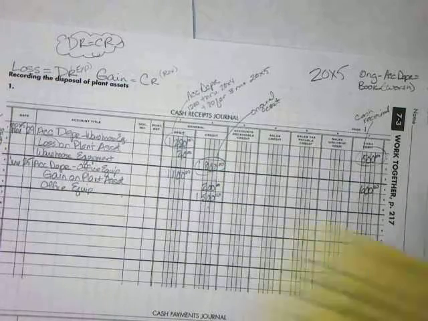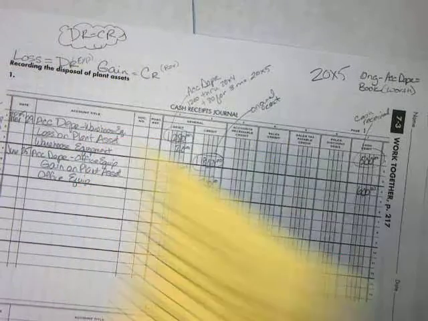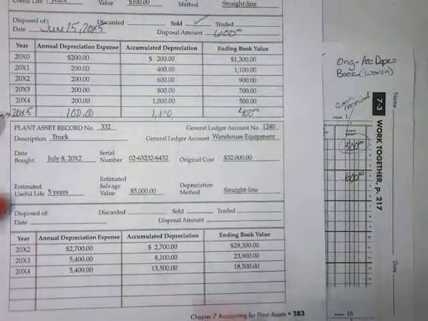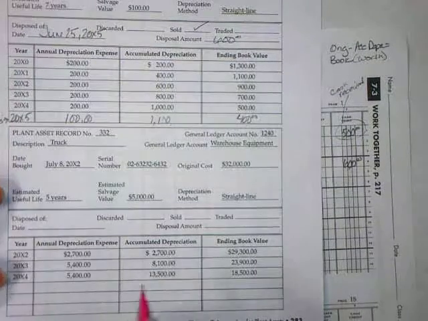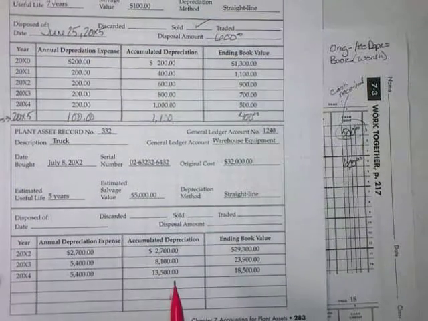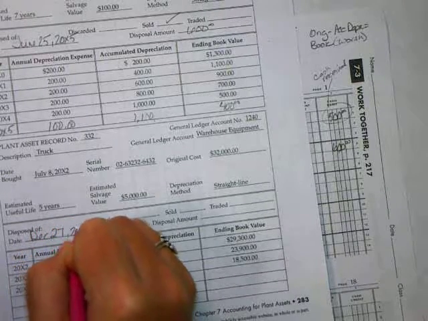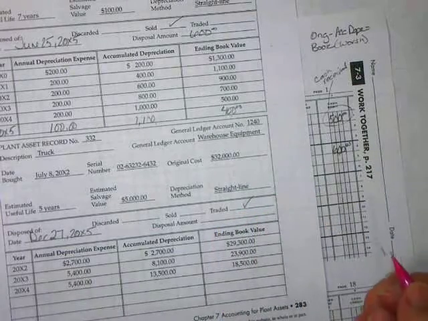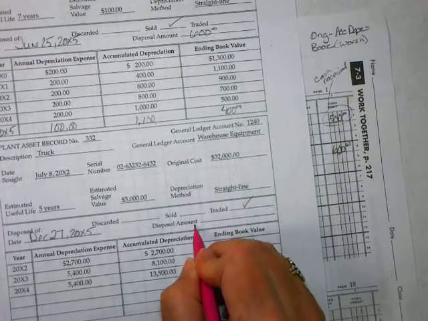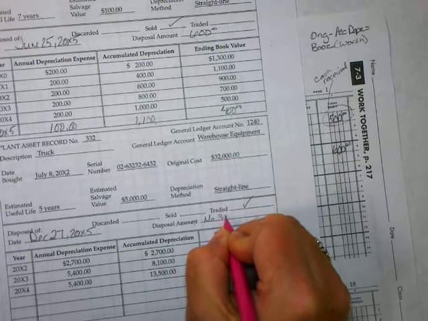So first thing is complete the plant asset record. So find your, that's with Desk. This is one they also did for us on 7-3. Here's this truck. Okay, they filled all this in for us. They did the depreciation through 20X4. So now on December 27th, we are going to trade it. Okay, and the disposal amount, we're going to tell it to go look at number 392.